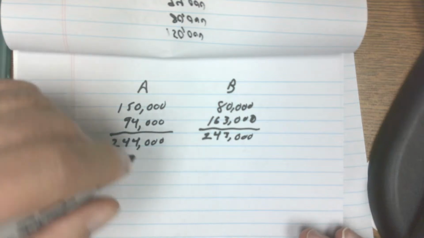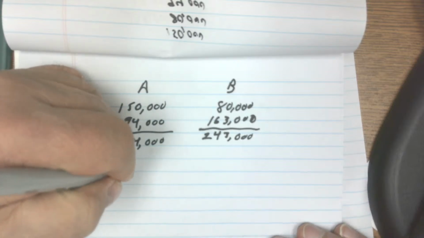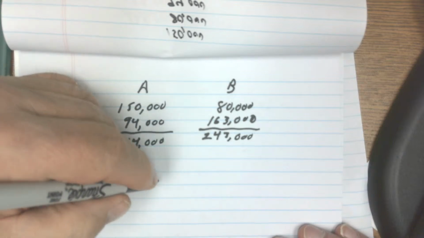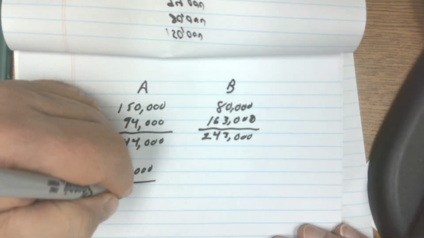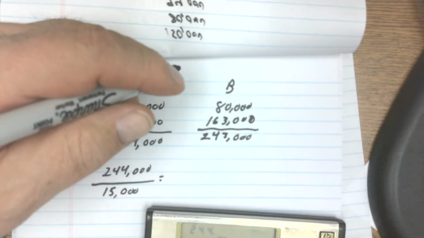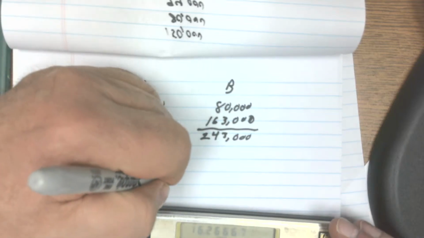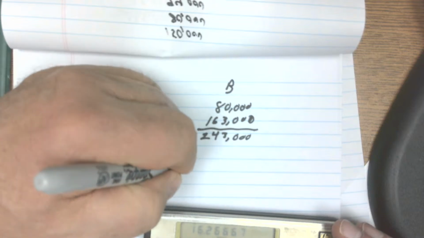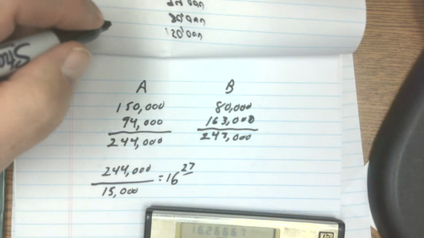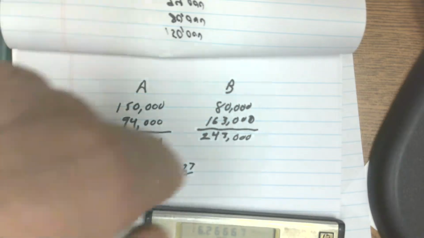Our direct labor hours in Department A, using direct labor hours, we use 15 direct labor hours times 1,000, which would be 15,000. 244,000 divided by that would be about 16. And I'm just going to round that to 16.27 as the departmental rate for A using direct labor hours.